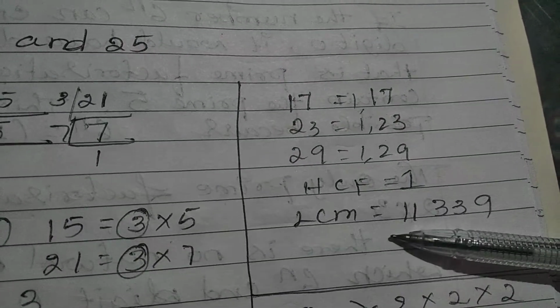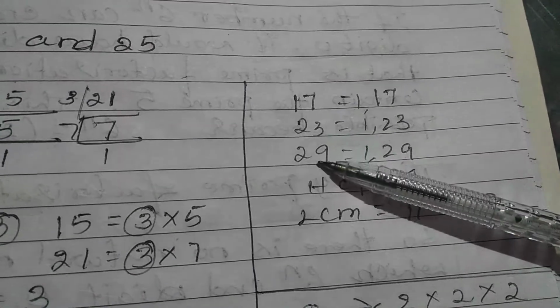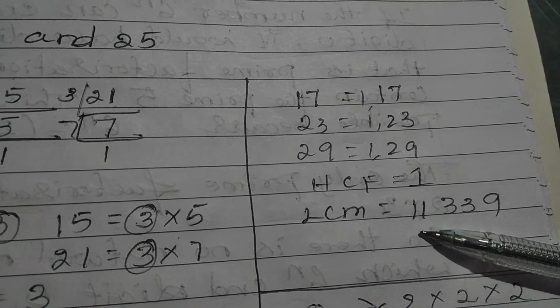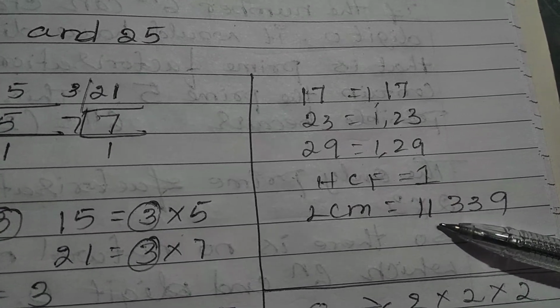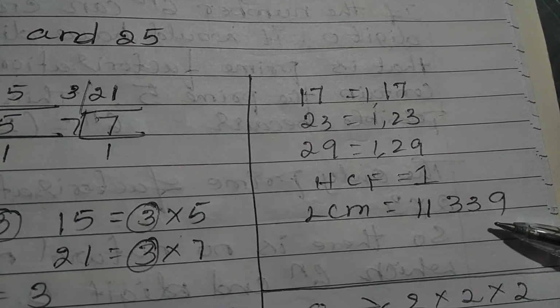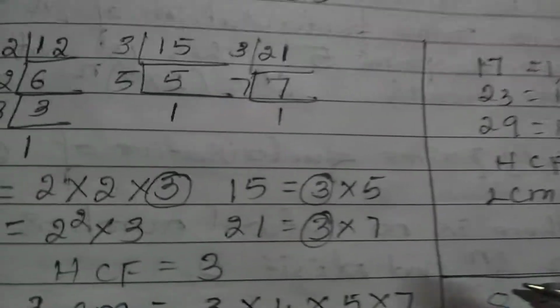So what is the LCM? LCM means you need to multiply all these three: 17 into 23 into 29. So when you multiply, you will get 11,339. That is the LCM. Okay, so let's move on to the next problem.